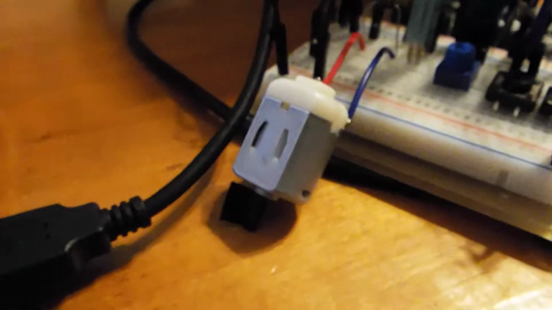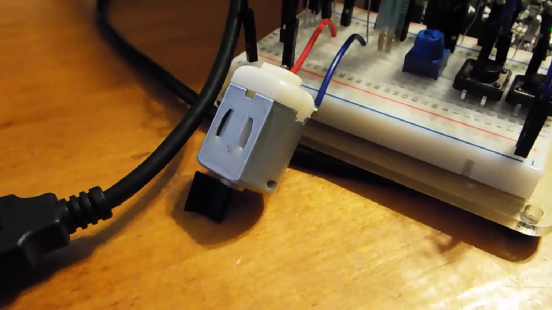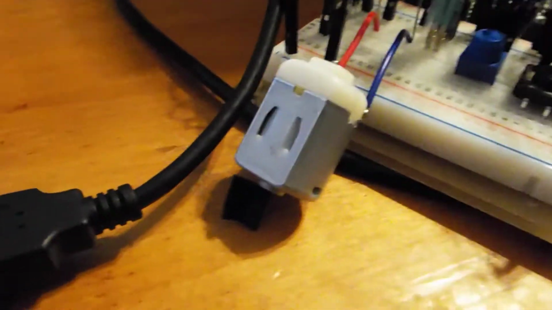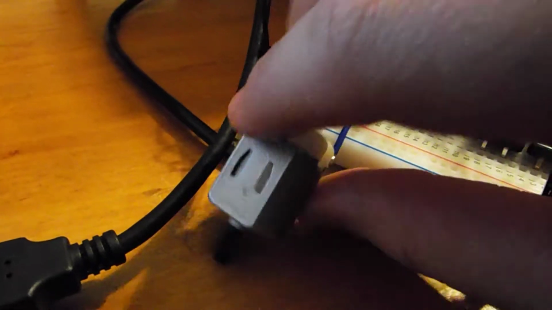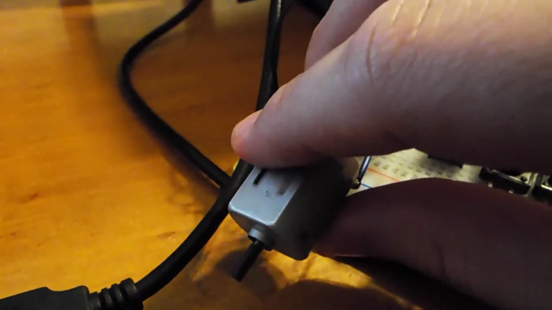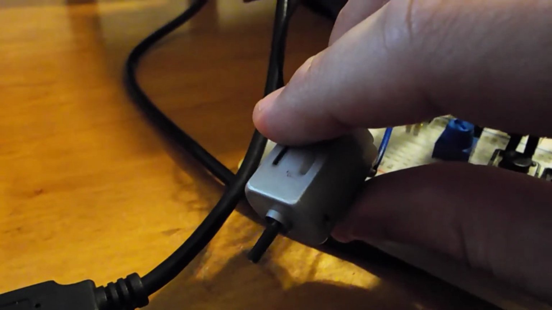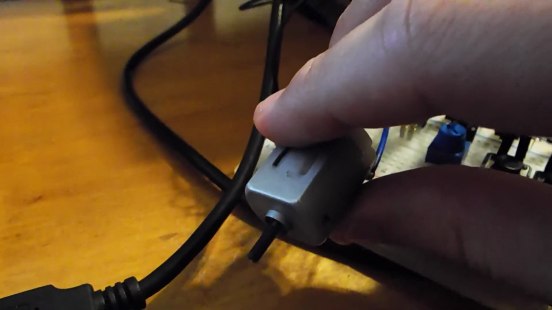So once I upload this, we see my motor. It ramps up, and then it ramps down. And then it's just going to loop that again over and over and over again.